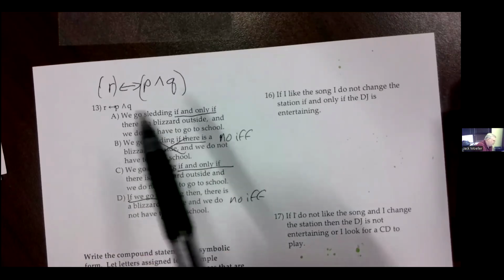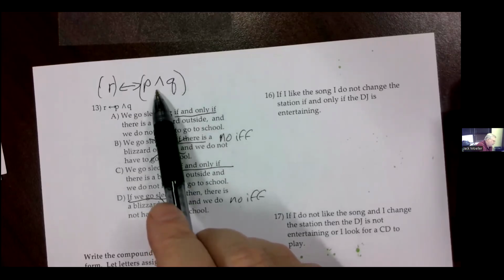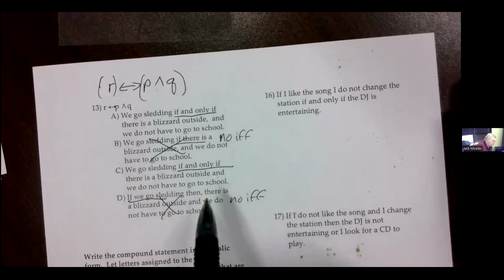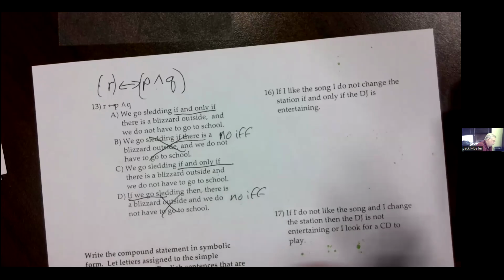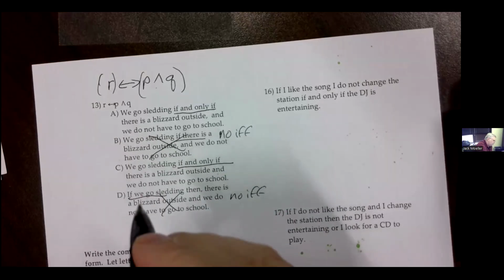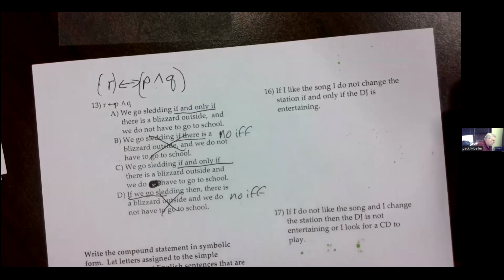And hopefully these aren't the same like last time. There's an and, there's an and, there's an and. So again, somehow they have two choices the same. I'm going to modify choice C. Let's say that we do have to go to school. All right, so which one is it?